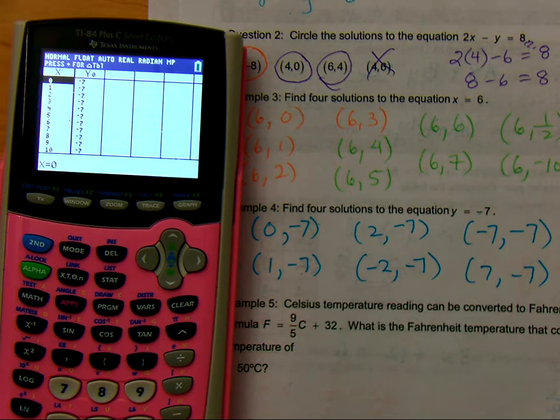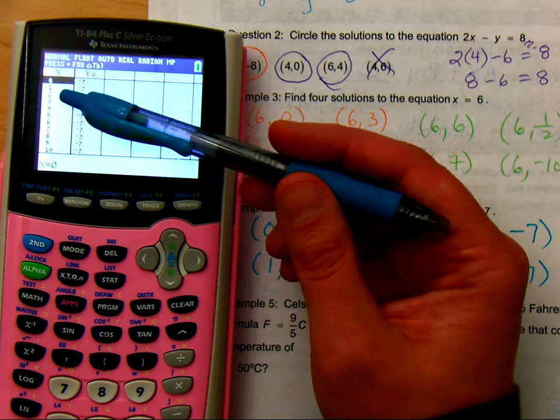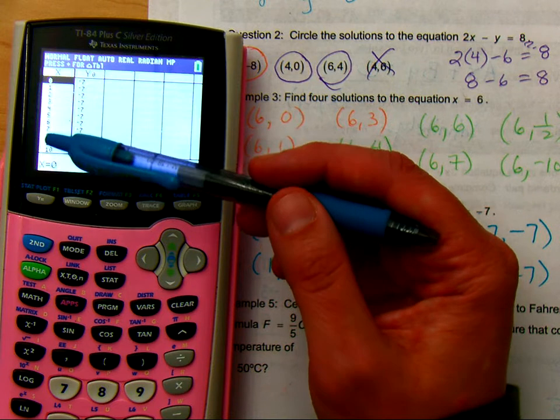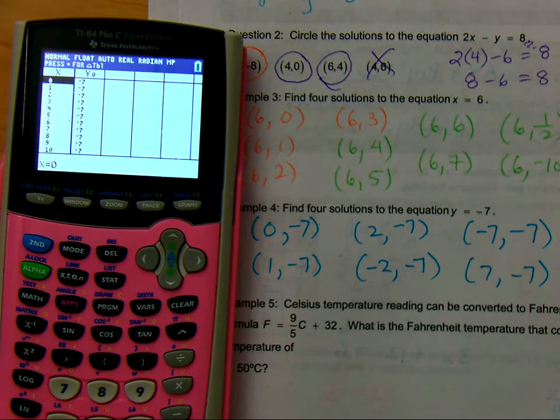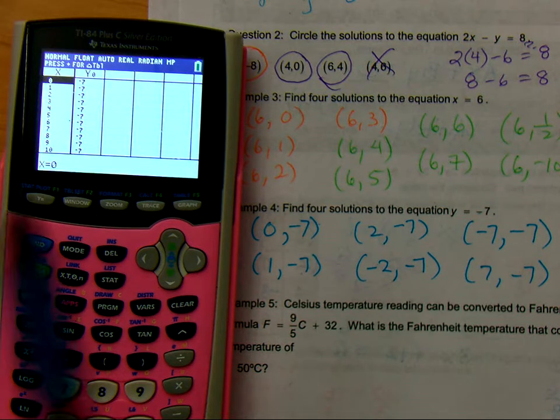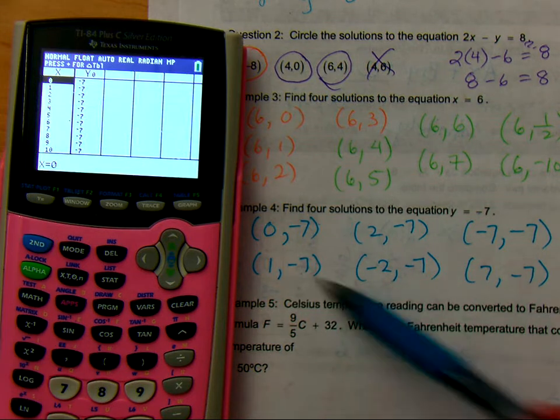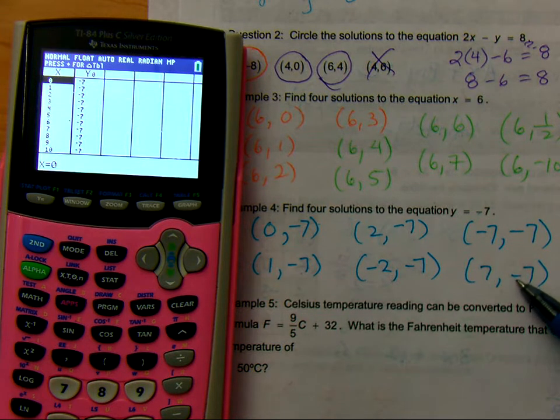And that table of values is similar to what we were doing before. All of these x values, notice how they're all paired up with what y value? Negative 7. So y is always equal to negative 7. And I was just showing you a few examples of the ordered pairs.